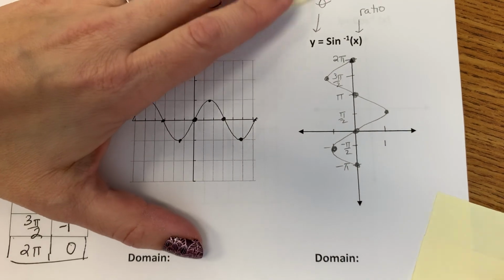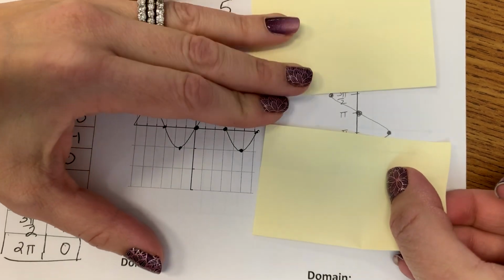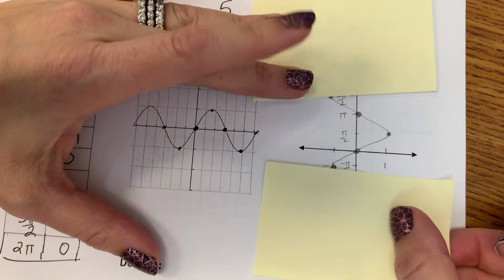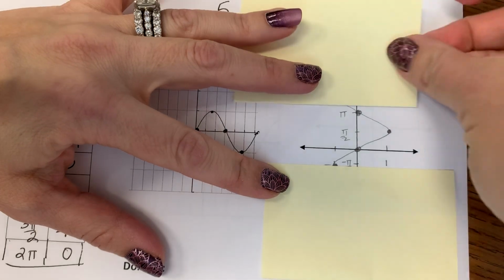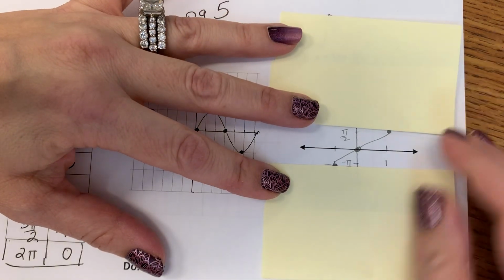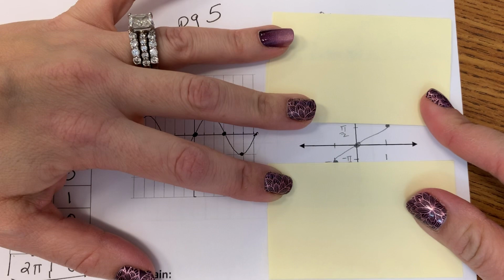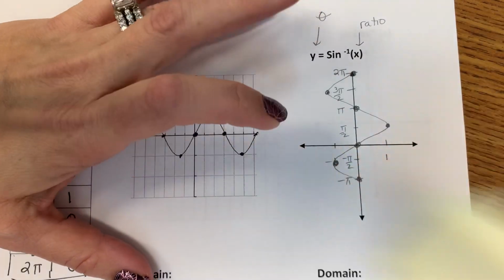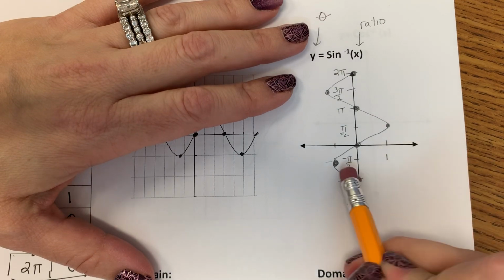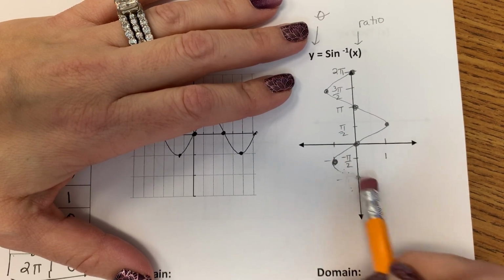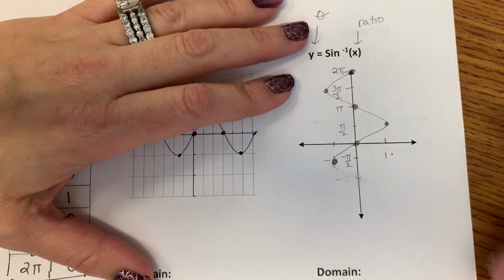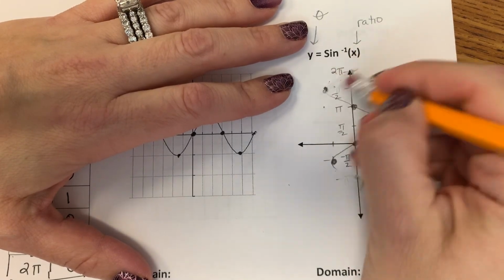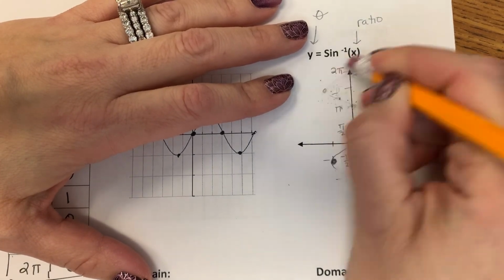So instead of floating up here, what if I went from negative pi over 2 to pi over 2? Is that now a function? Yes, it is. So I'm going to erase below the negative pi over 2 and up here above positive pi over 2.